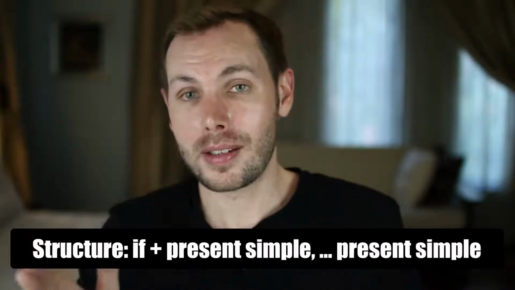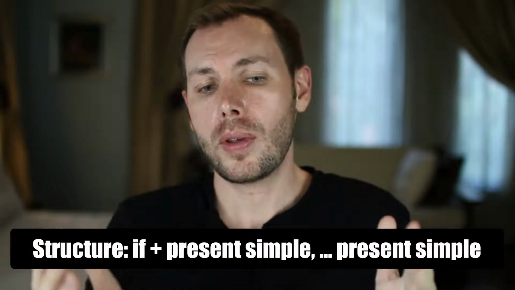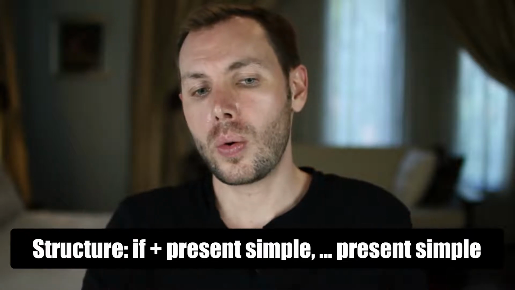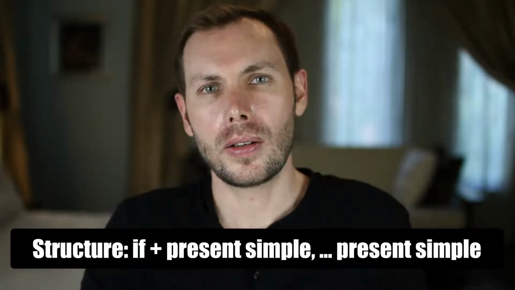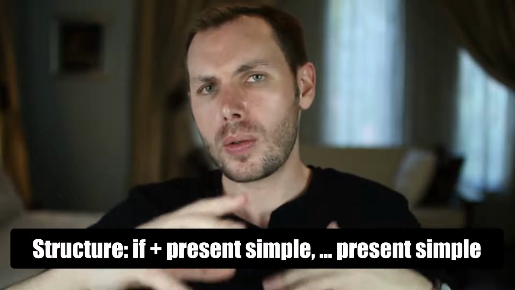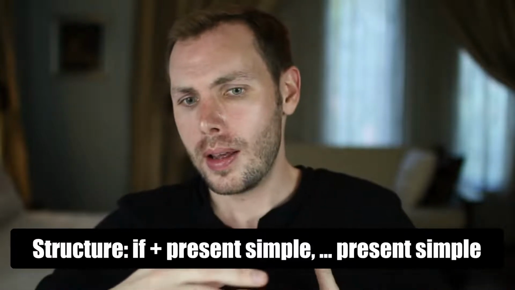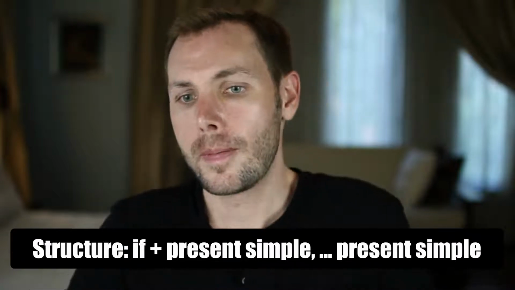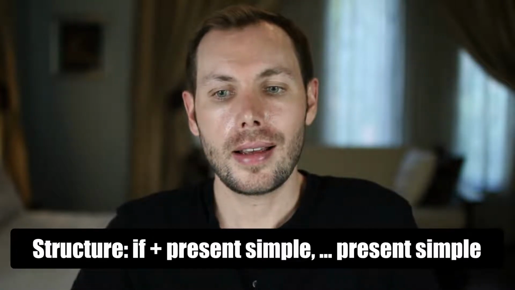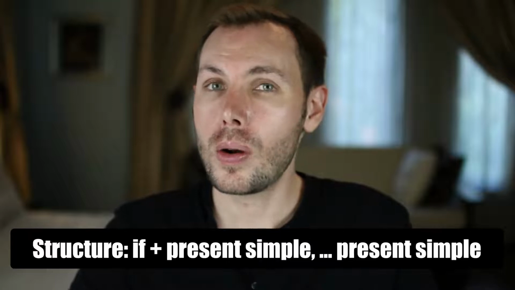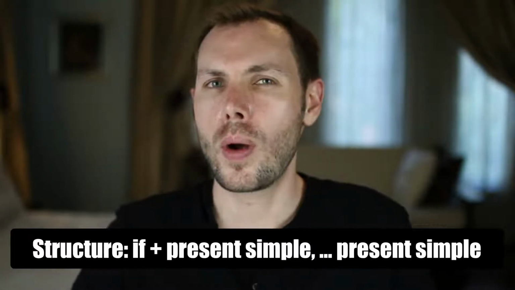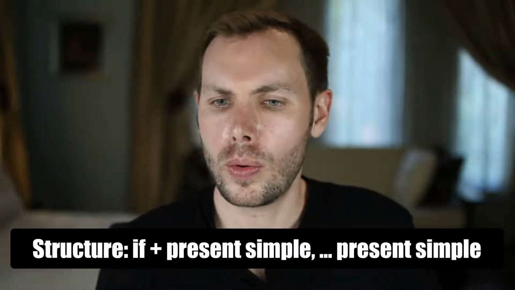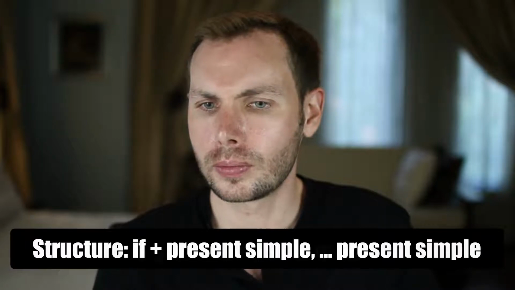That's it. Present simple plus present simple. And we use if in the first clause of conditional sentences like this. You can also, by the way, switch it around. So you don't have to have if at the beginning. It can be in the second clause. And in a zero conditional, you don't only have to use if, you can also use when as well. So we'll look at some examples right now.